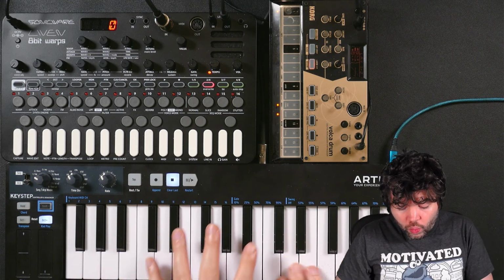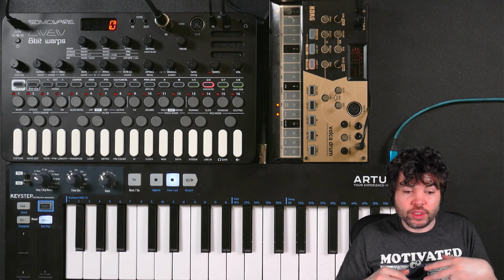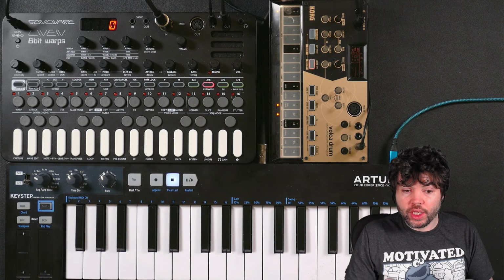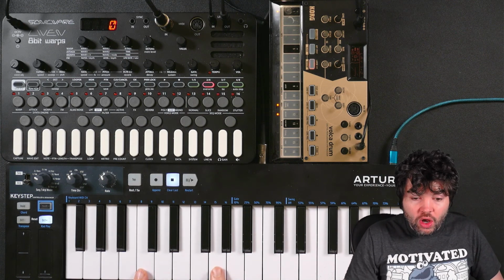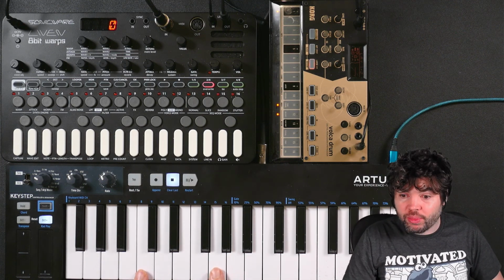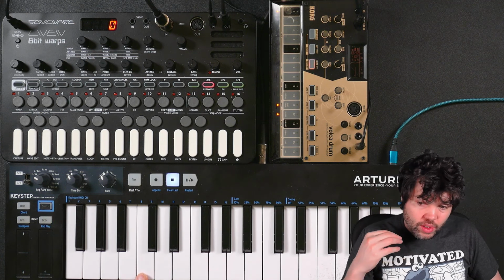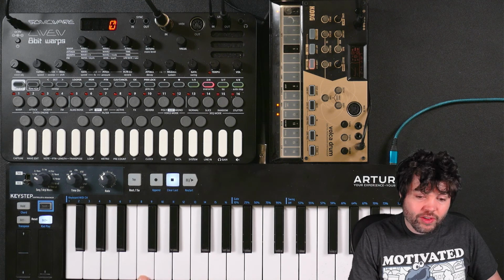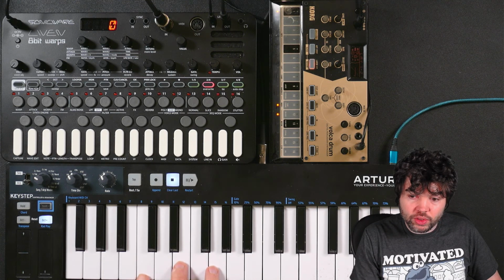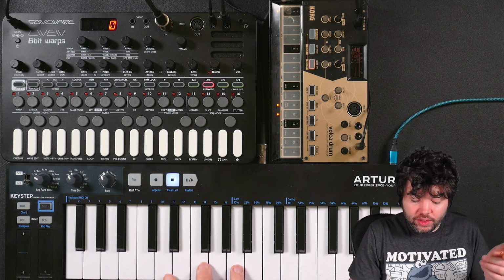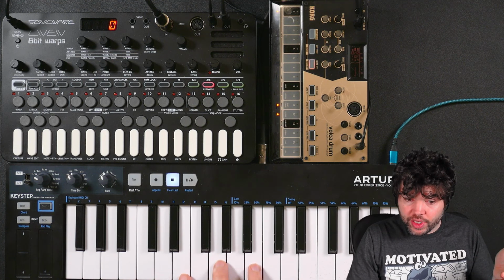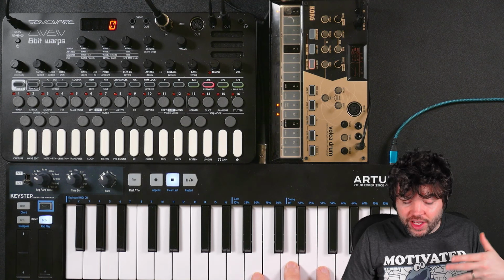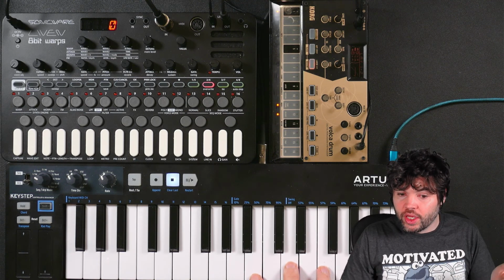So we refer to them by these numbers, and then therefore we refer to the chords rooted on those scale degrees by numbers too. So remember that I mentioned in a major scale the first chord you get is a major chord, that's known as the 1. The 2 is minor, the 3 is minor, the 4 is major, 5 is major, 6 is minor, 7 is diminished.